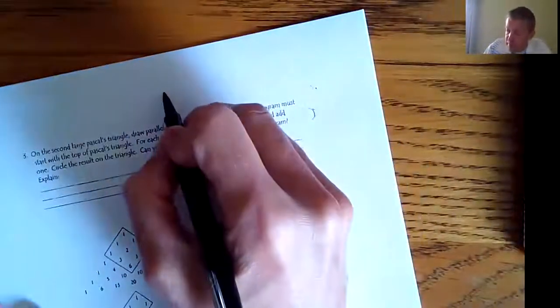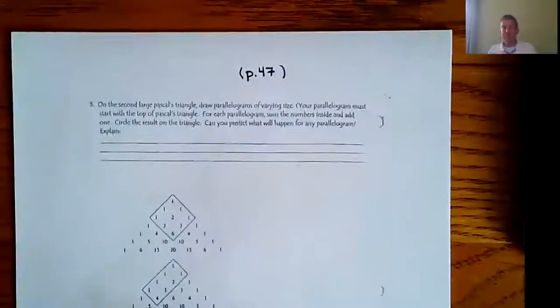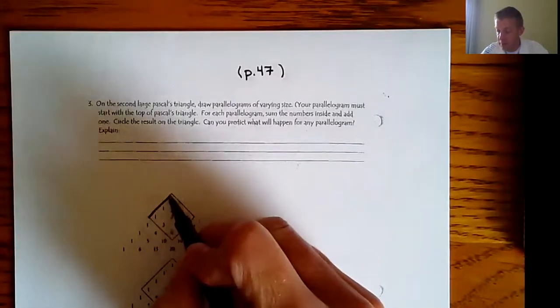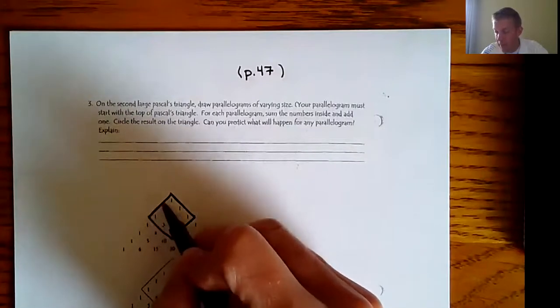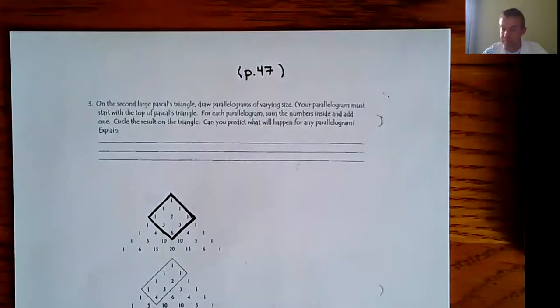Page 47. On the second large Pascal's triangle, if you flip over to page 49, you'll see that you draw parallelograms of varying size. Your parallelogram must start with the top of Pascal's triangle. A parallelogram just means opposite sides are parallel. So this one is actually a square.